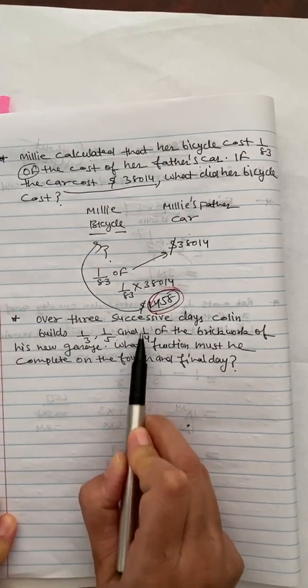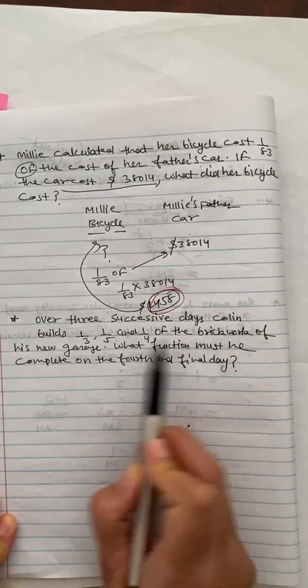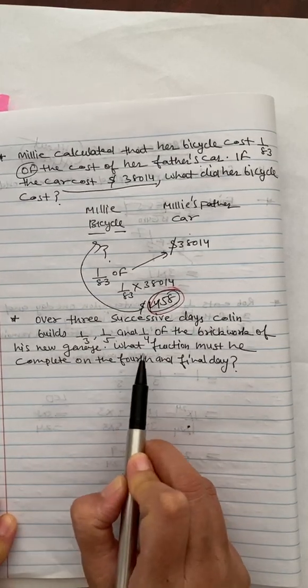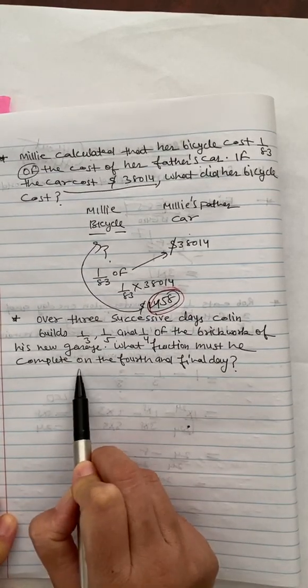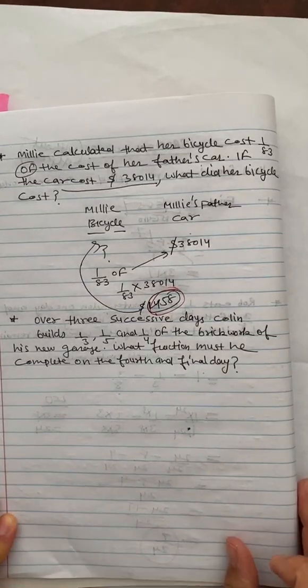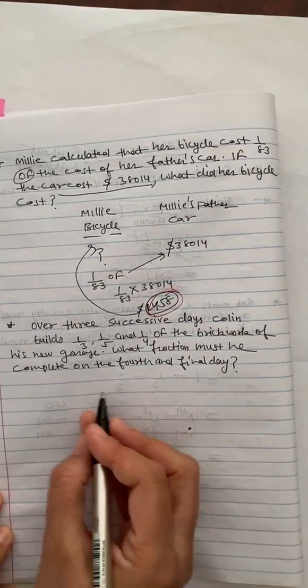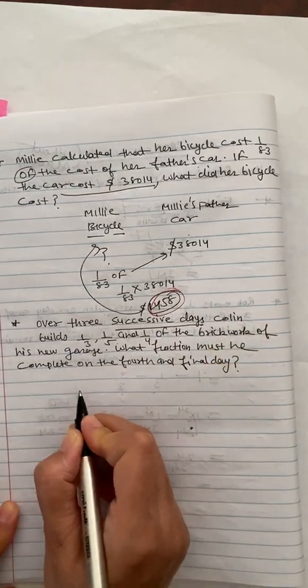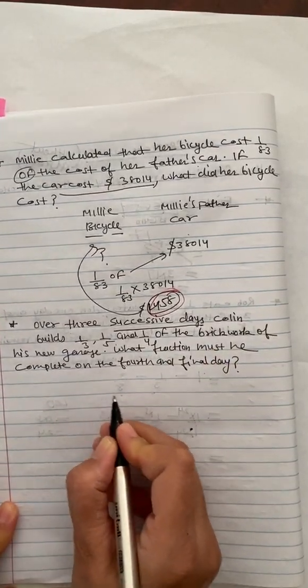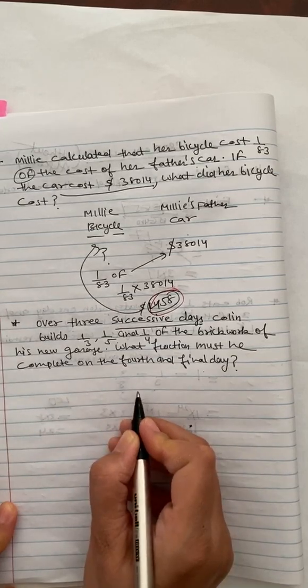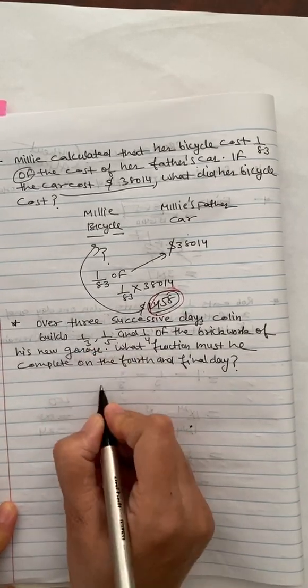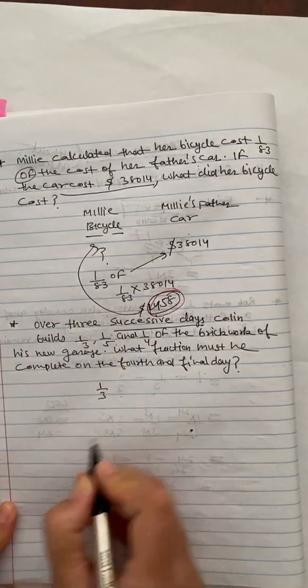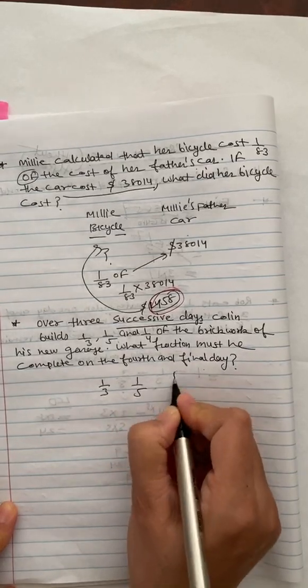What fraction must he complete on the 4th and the final day? So now we already know that 3 successive days means it could be Monday, Tuesday, Wednesday, or Tuesday, Wednesday, Thursday, or Wednesday, Thursday, Friday. So he did 1/3 on one day, and then 1/5, and then 1/4.